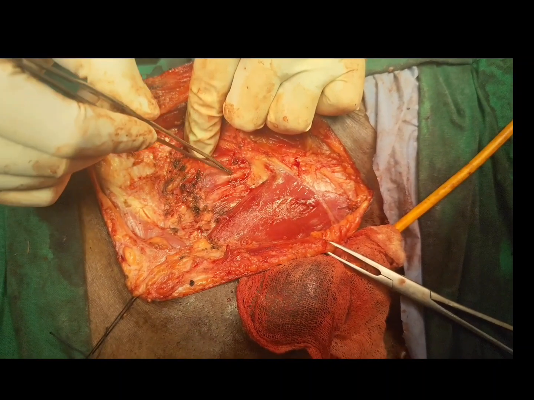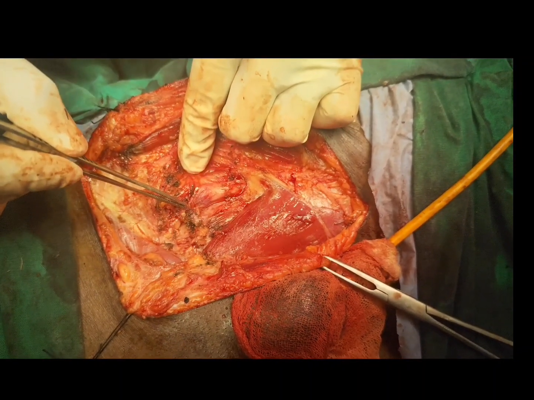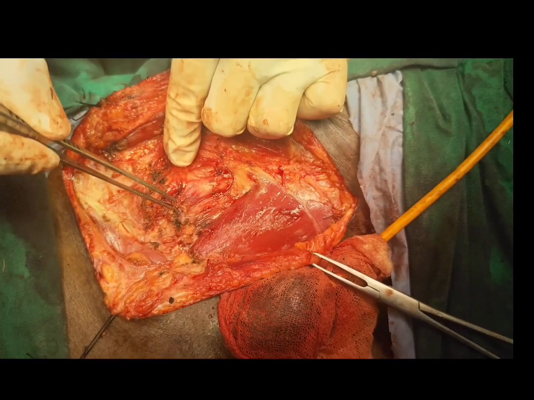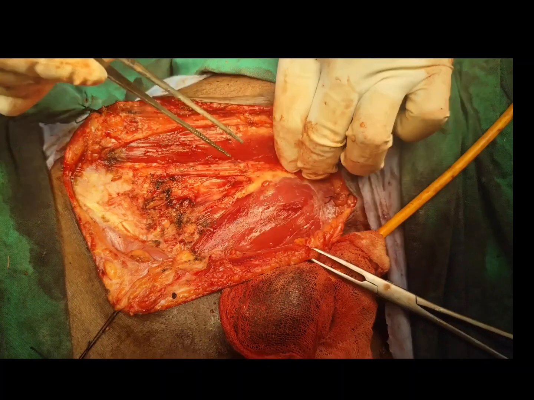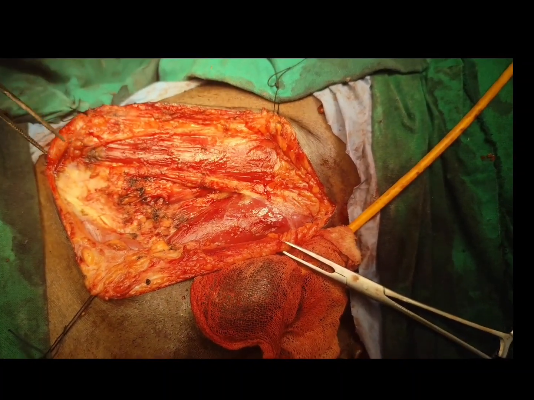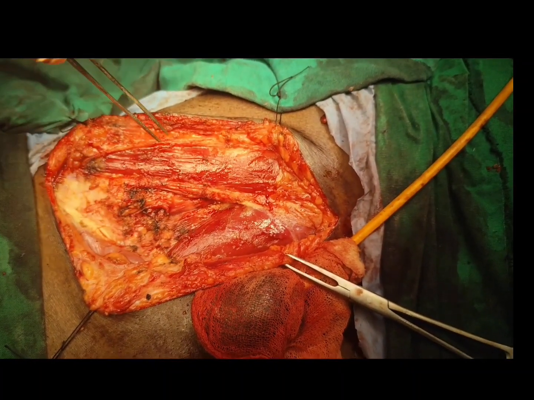Following that, you have seen the great saphenous vein, the femoral vein, and we have done the flush ligation of the great saphenous vein at the saphenofemoral junction. That is the proximal part, and this is the distal part. So we have cleared the left inguinal lymph nodes.